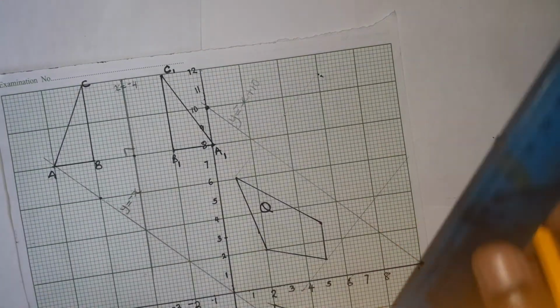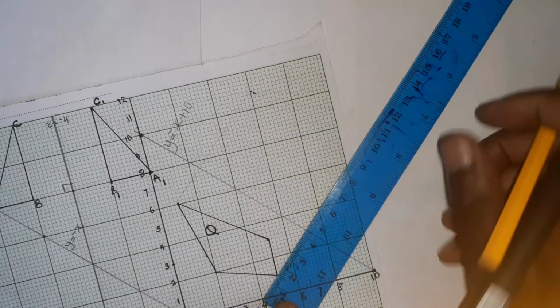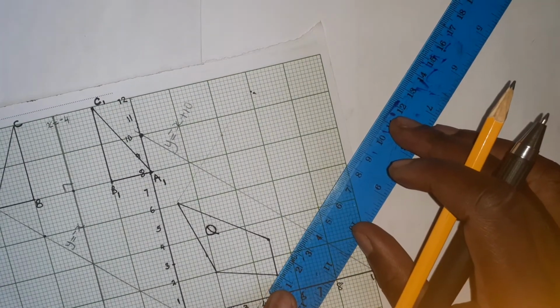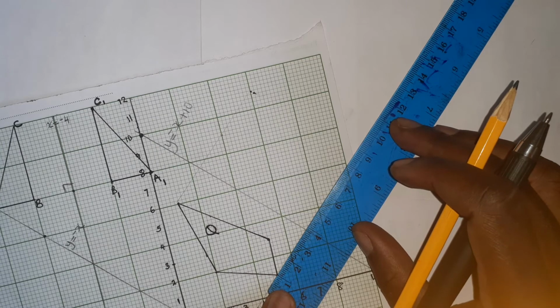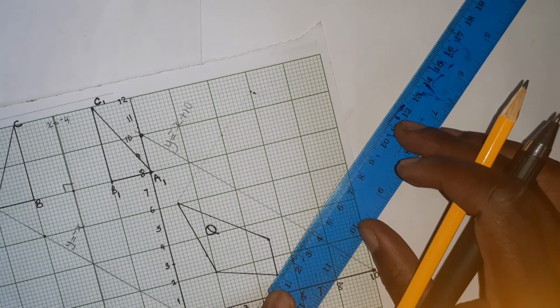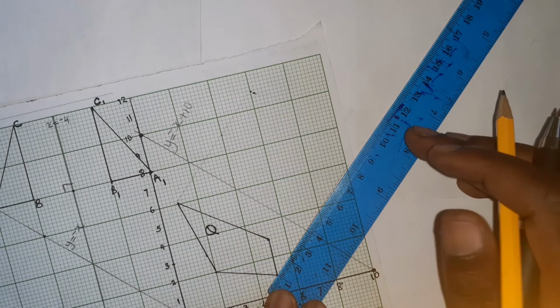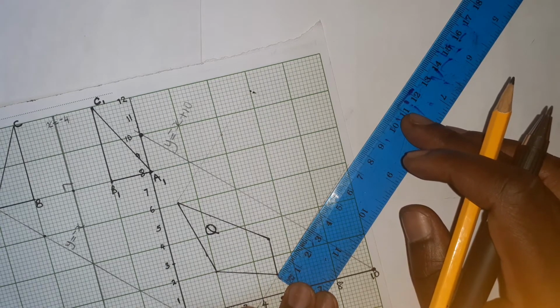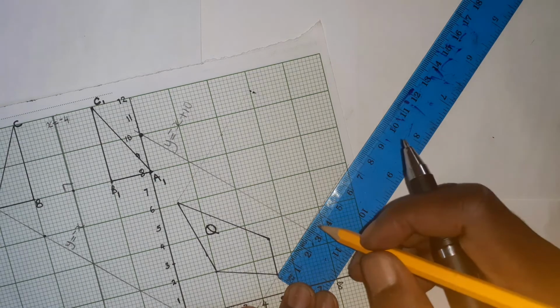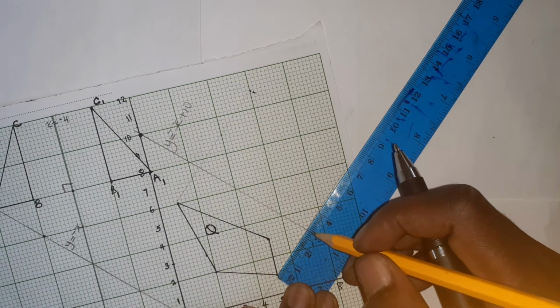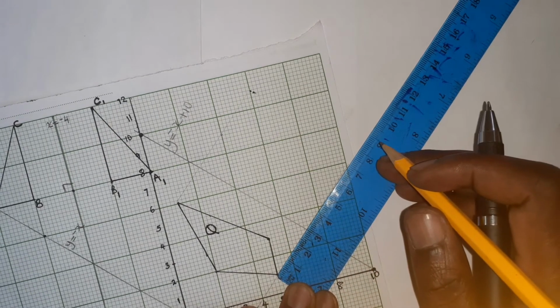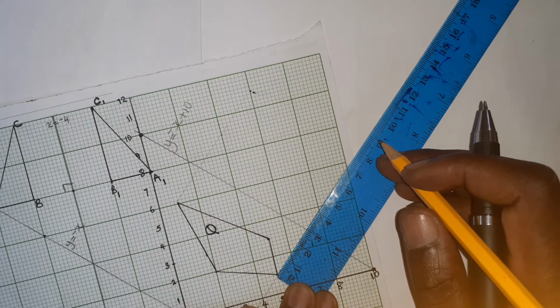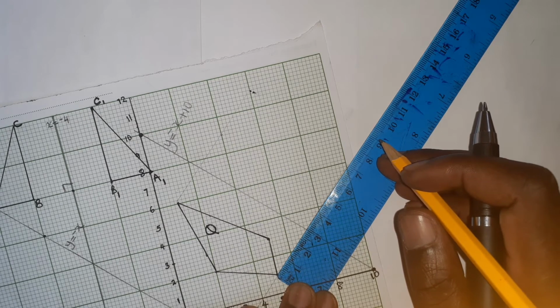This line is just there to guide me, so that when we measure the distance from this point, let me just start from the end here, we have 2.9. Okay, we have 2.9 close to 3.